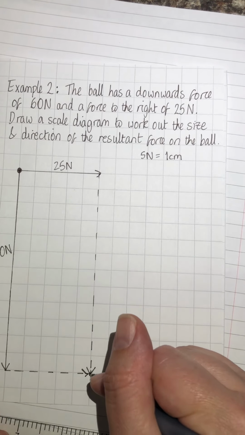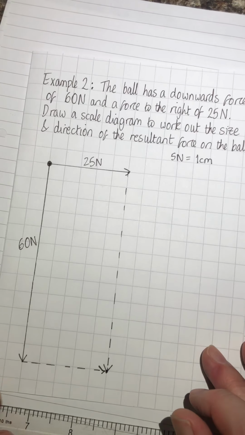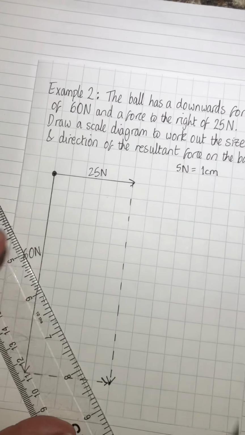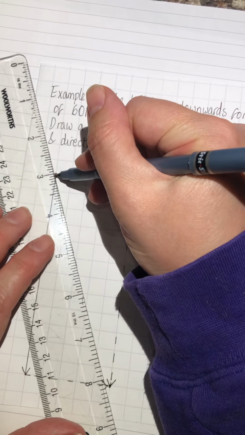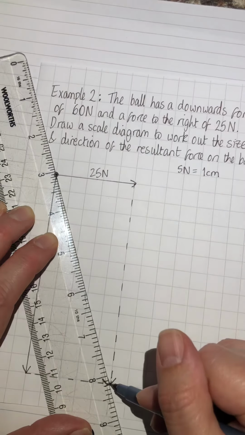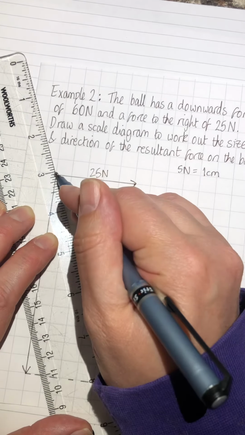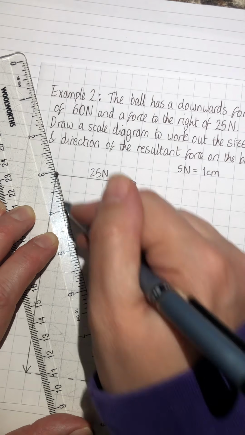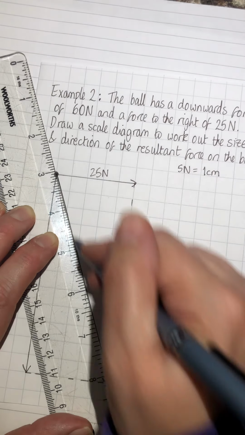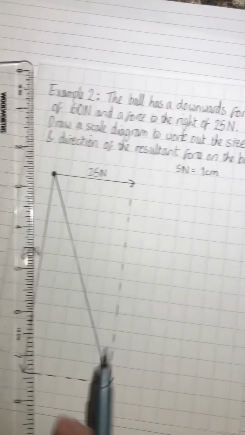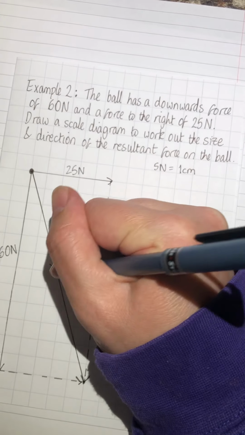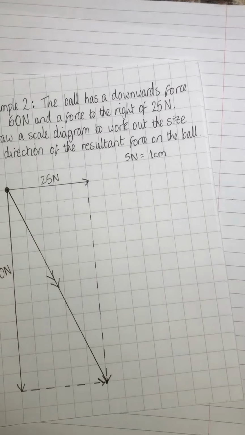So there's the end point of our resultant force in the bottom corner there. So now we can use our ruler to join from the object to the end point of the resultant force. Nice clear line. And we put the double arrowheads on it to show that it is the resultant.